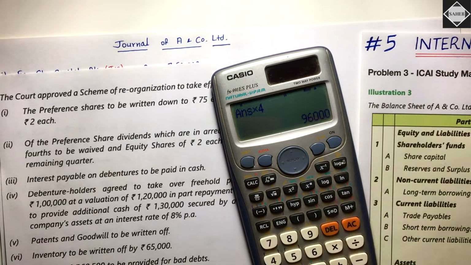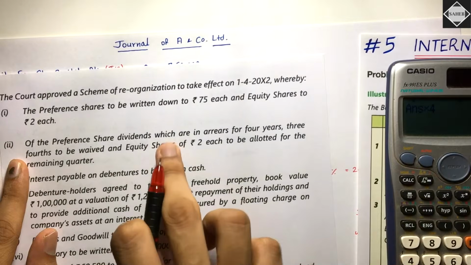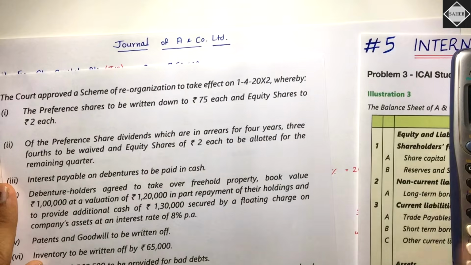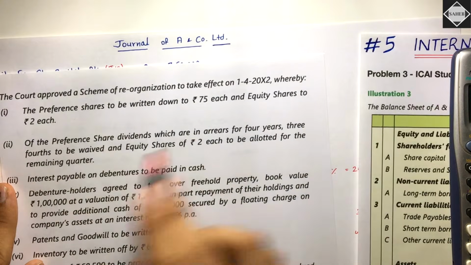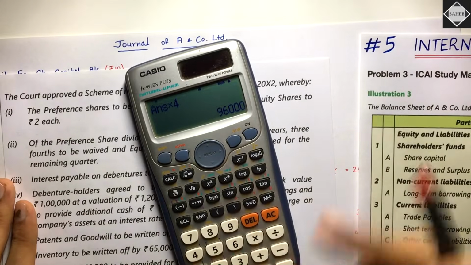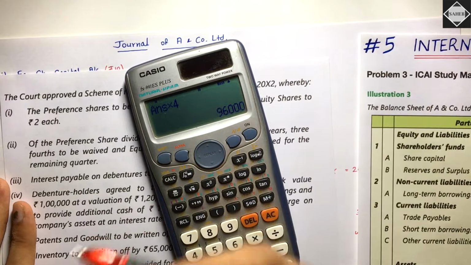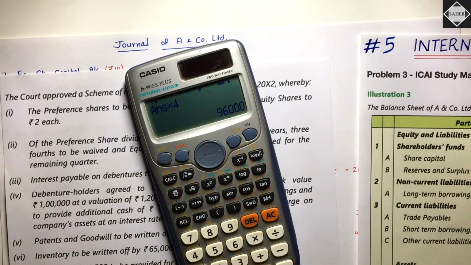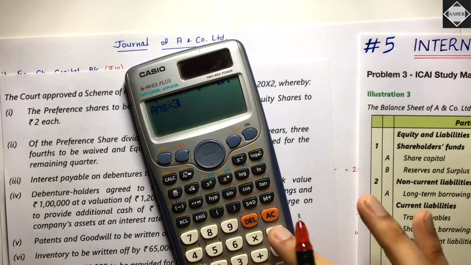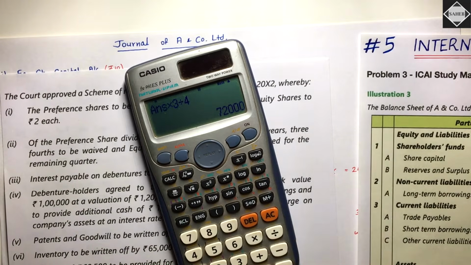Now this sentence is talking about which amount? 96,000 amount. So of 96,000, 3/4 to be waived off. 3/4 of 96,000 is to be waived off. Preference shareholders agree to forego it. We don't have to pay 3/4 of 96,000. How much is that? Into 3 divided by 4, that's equal to 72,000. So we don't have to pay, as a company, to preference shareholders 72,000 of the dividend.